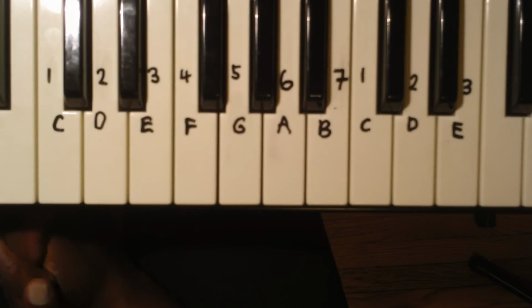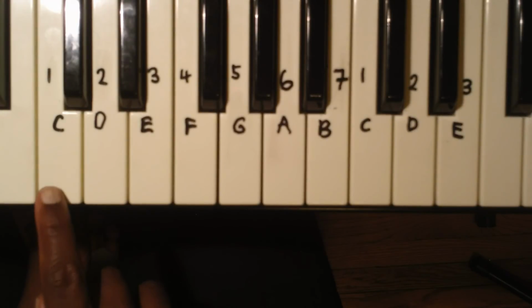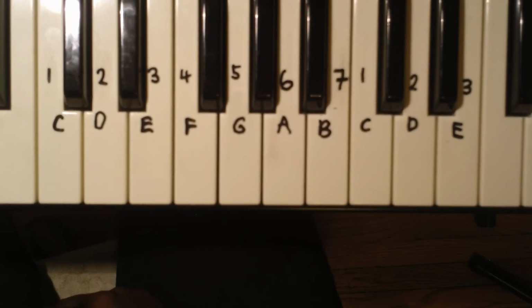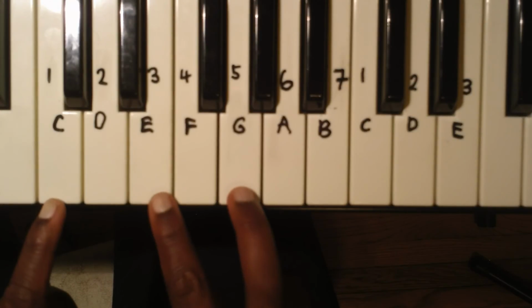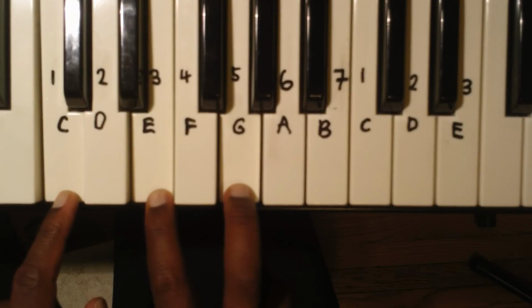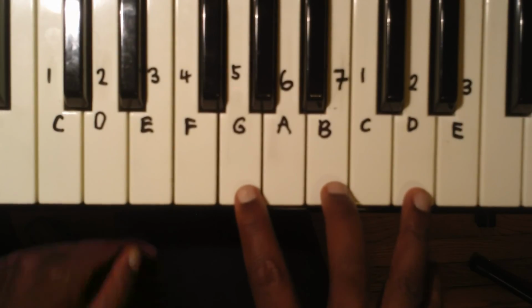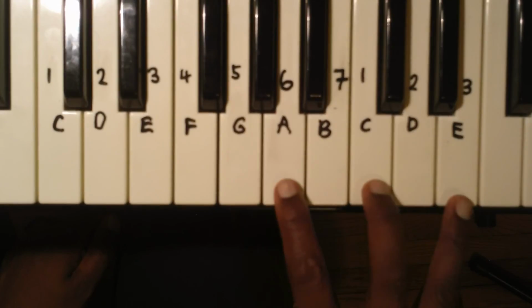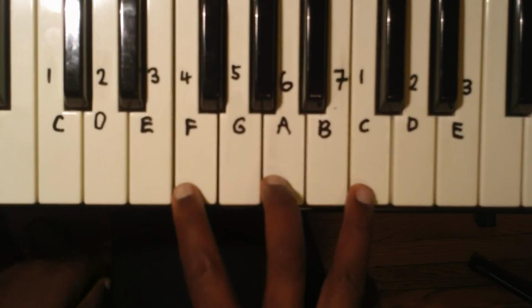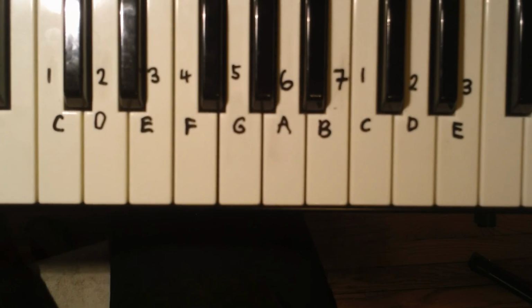But to recap, real simple. We found the key of C. And we've found the notes that work in that key that are all the white notes. We've discovered that our big 4 chords are based on the first note of the scale or the key. That's C major or 1 major. The 5th note, G major or 5 major. The 6th note, 6 minor or A minor. And the 4th note, F major or 4 major.